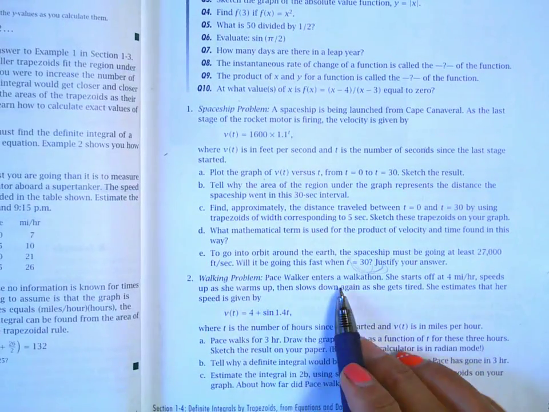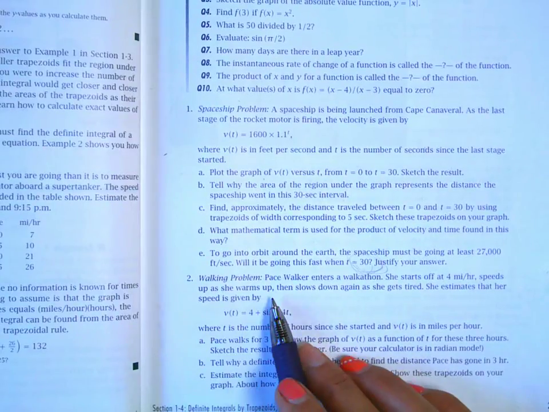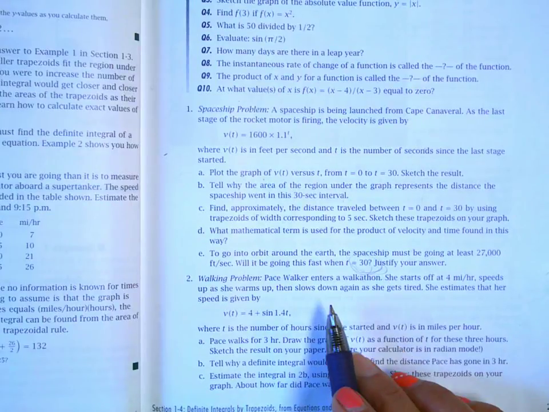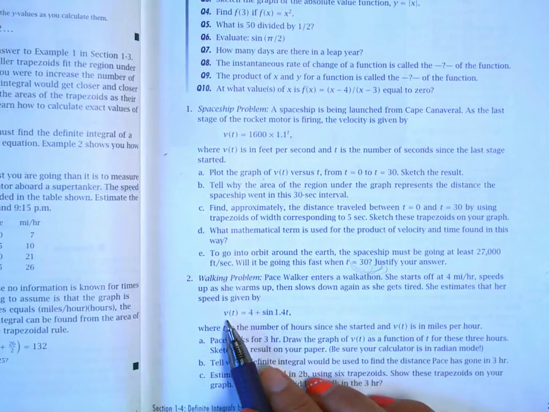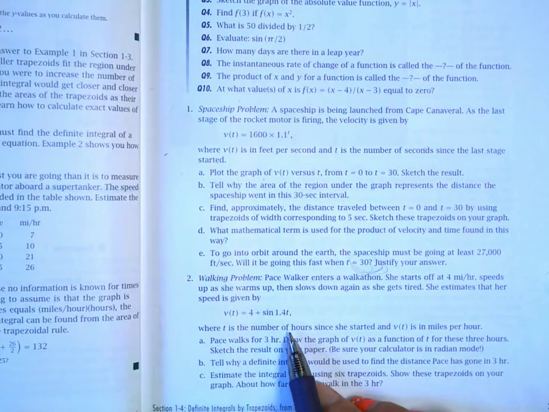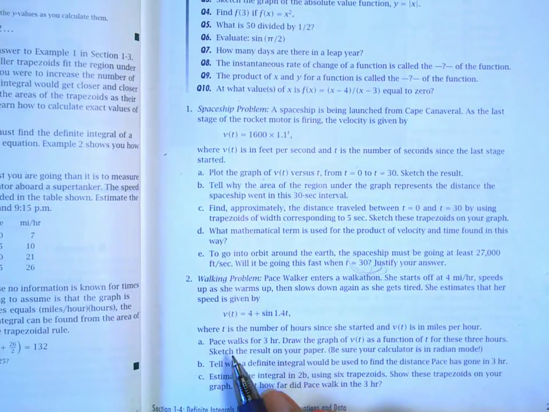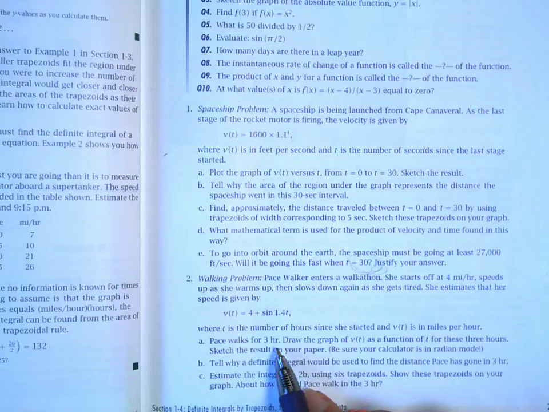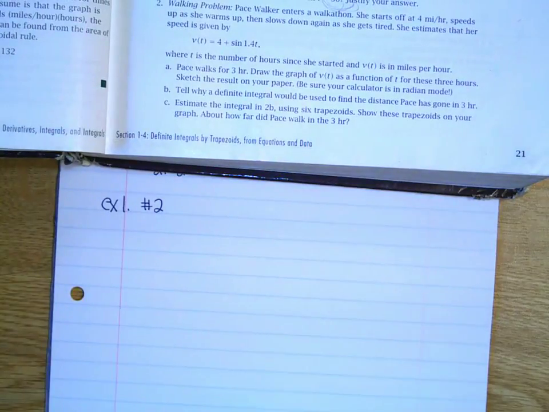It says, Pace walker enters a walkathon. She starts off at 4 miles per hour, speeds up as she warms up, then slows down again as she gets tired. She estimates that her speed is given by, here's her velocity, where t is the number of hours since she started, and v is in miles per hour. Pace walks for a total of 3 hours. Draw the graph of velocity as a function of time for these 3 hours. Sketch the result on your paper. So we're going to let the calculator make the sketch for us. So, calculator right here.